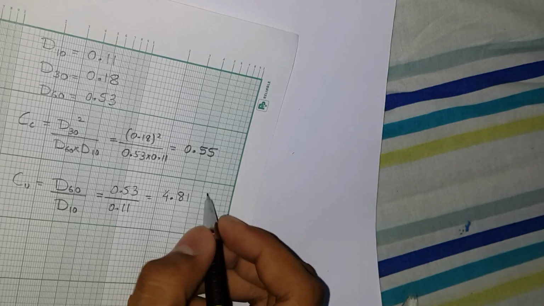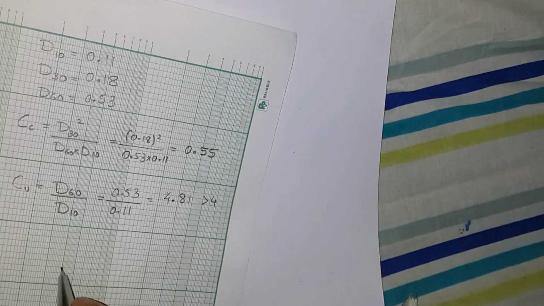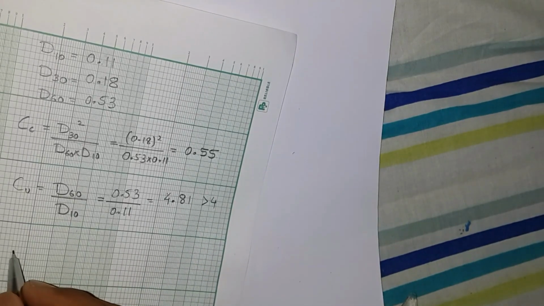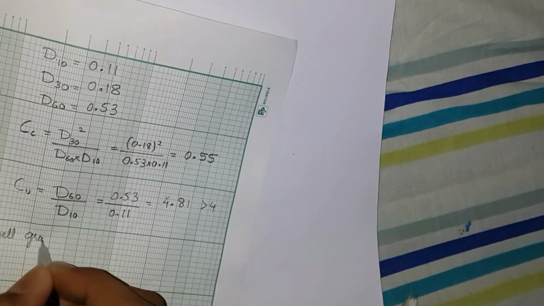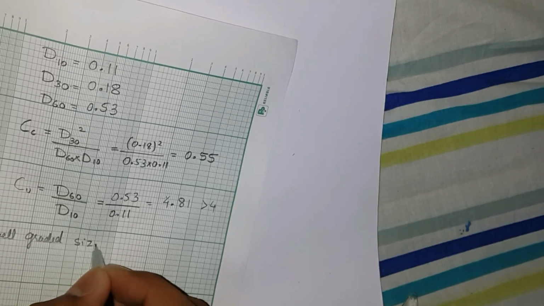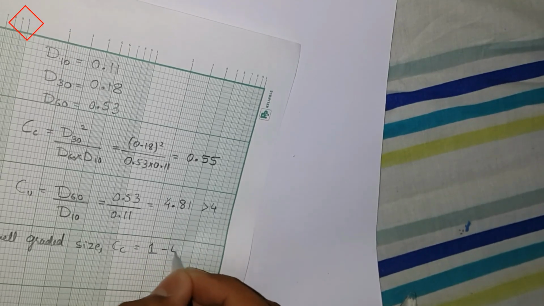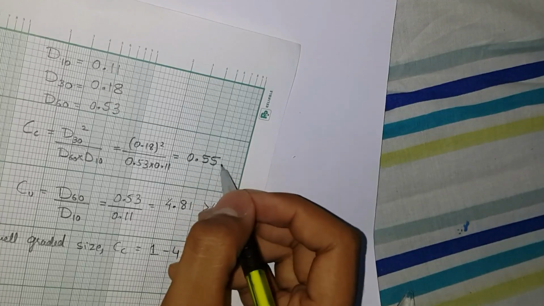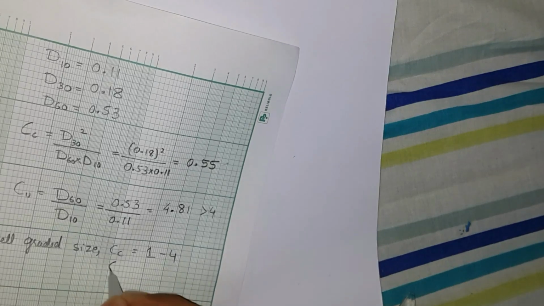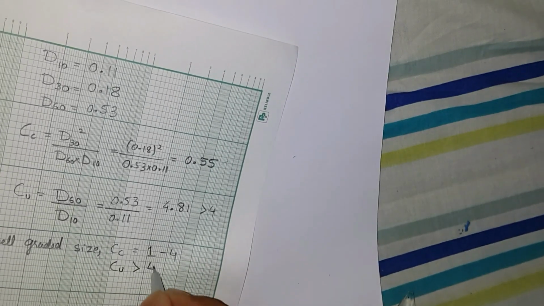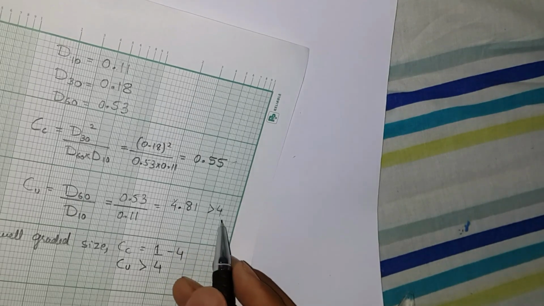This value is greater than 4, which is for well graded soil. For a well graded soil, the value of CC must lie between 1 and 4, but we got less than 1, not between 1 and 4, and the value of CU must be greater than 4, and we got CU greater than 4.